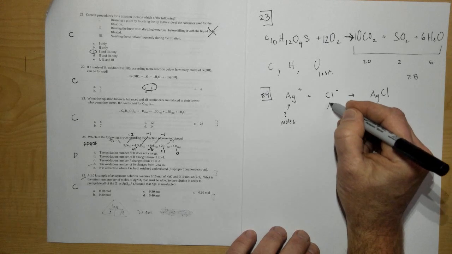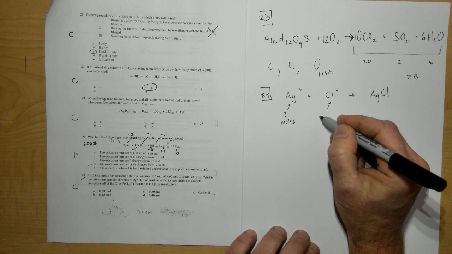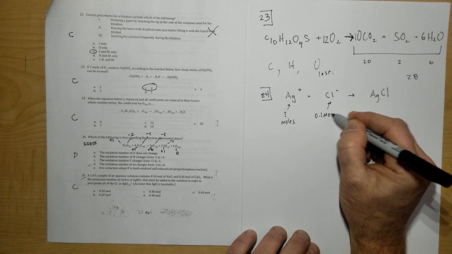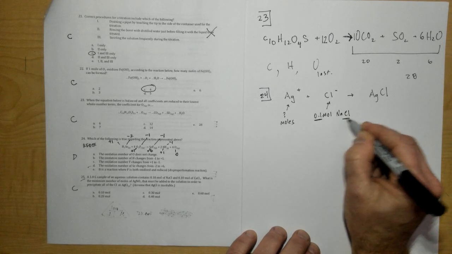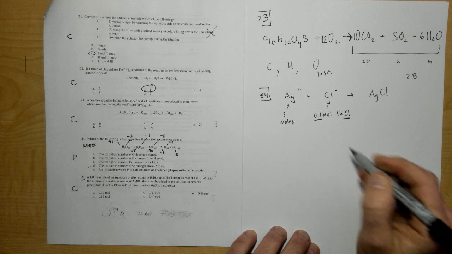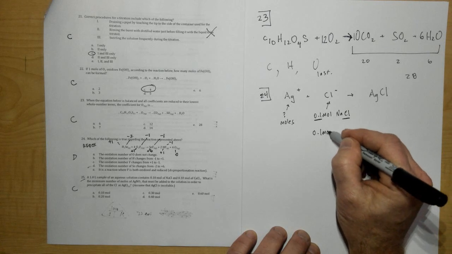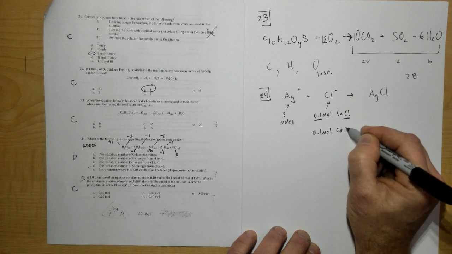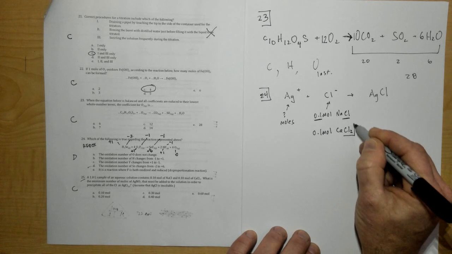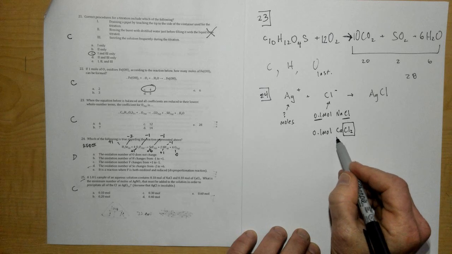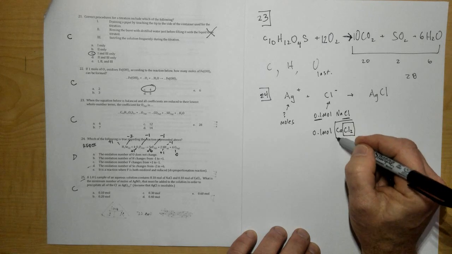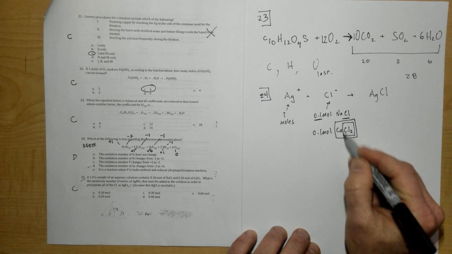Now there's 2 sources of the chloride ion. There is 0.1 moles from NaCl, okay, so 0.1 moles of Cl from the NaCl, and there is 0.1 moles coming from the CaCl2. But watch out, this has 2 chlorines in it for every one of these formulas or particles.